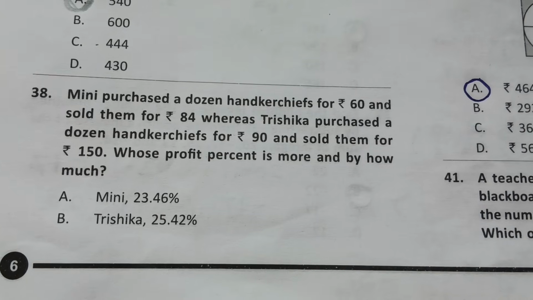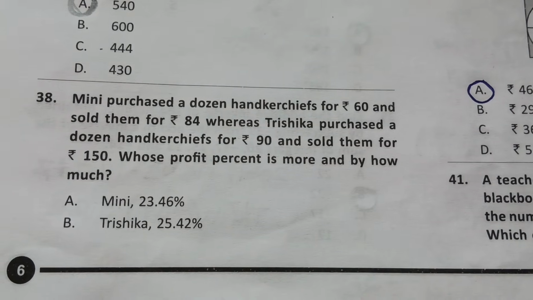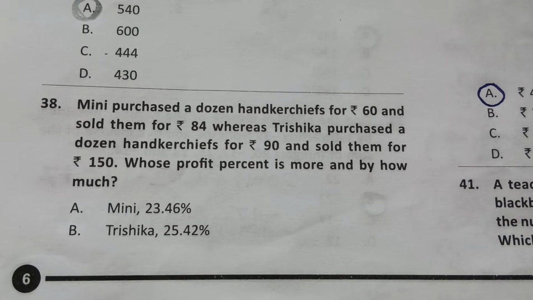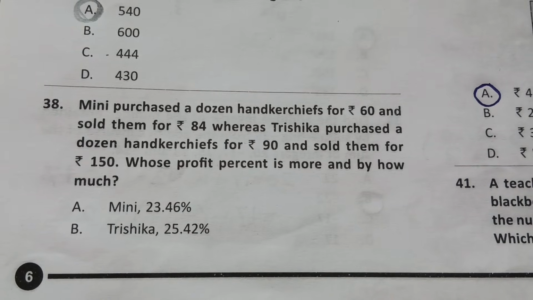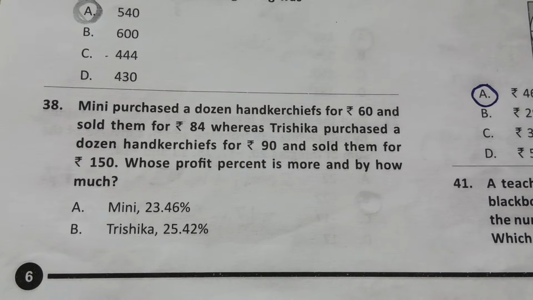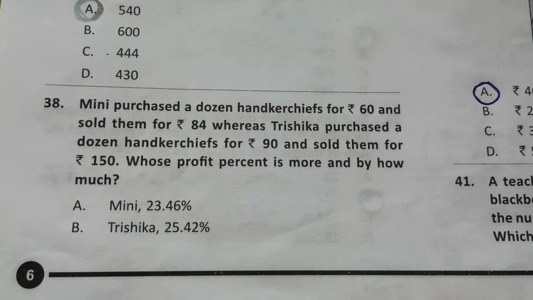Question number 38. Mini purchased a dozen handkerchiefs for rupees 60 and sold them for rupees 84, whereas Trishika purchased a dozen handkerchiefs for rupees 90 and sold them for 150. Whose profit percent is more and by how much?